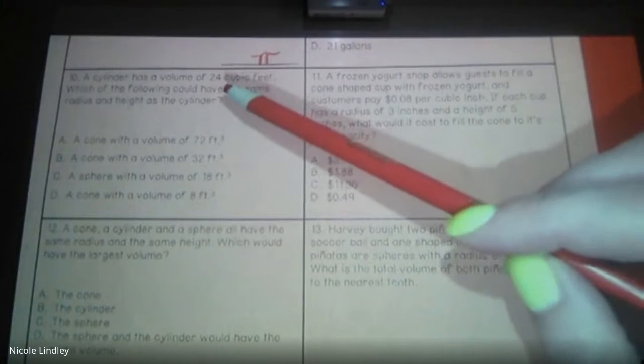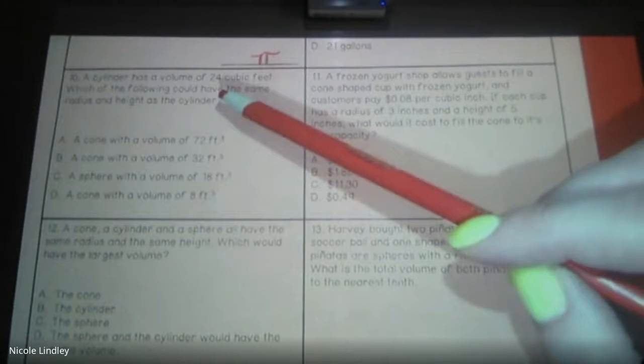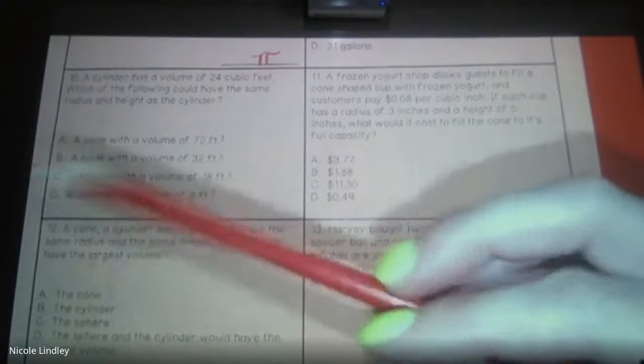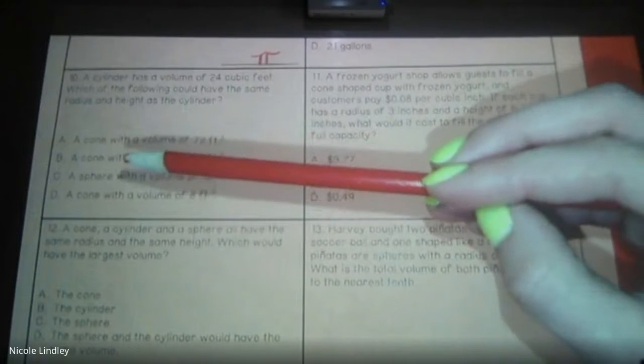We don't know the radius or height. You kind of have to know. Remember that there was a page in the book that Mrs. Dolph was going over yesterday, and she said to remember this, because a cylinder is what of a sphere and what of a cone.